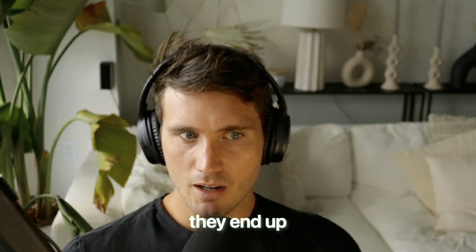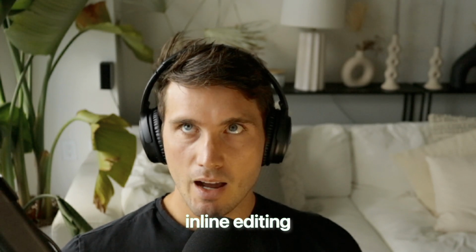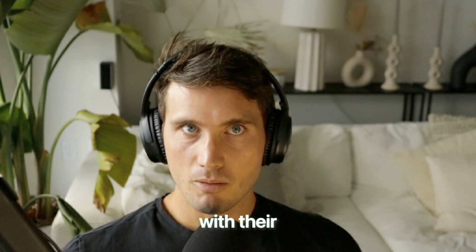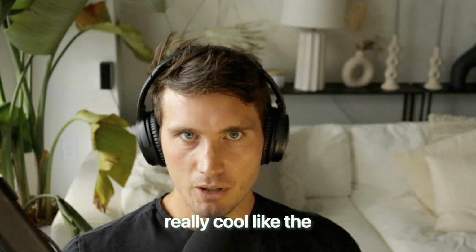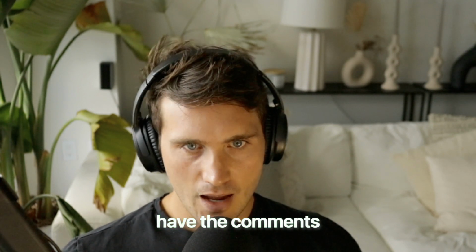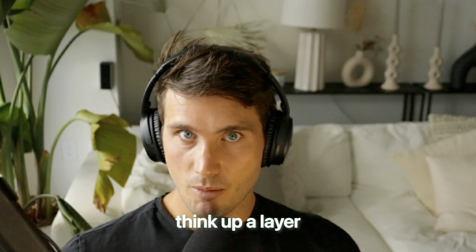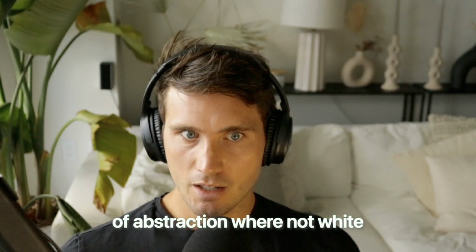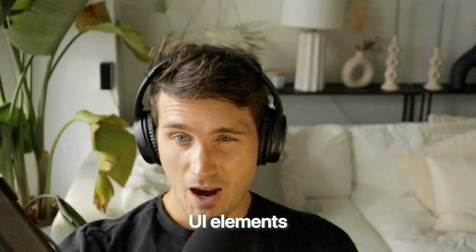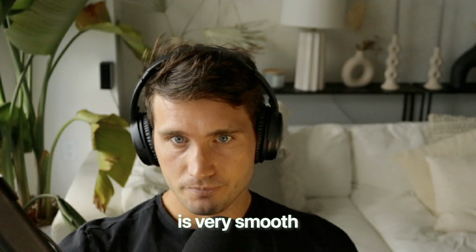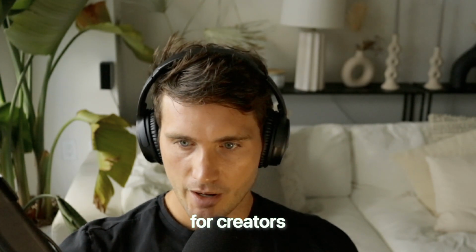I'm curious if they end up having an API for it, because inline editing with their models as a service would be really cool. Like the way they have the comments show up, the way you can do suggestions. If you think of a layer of abstraction, not white labeled, but even the UI elements, all this stuff is very smooth. I'd love to see this in a lot of products, and it would make the experience a lot better for creators.